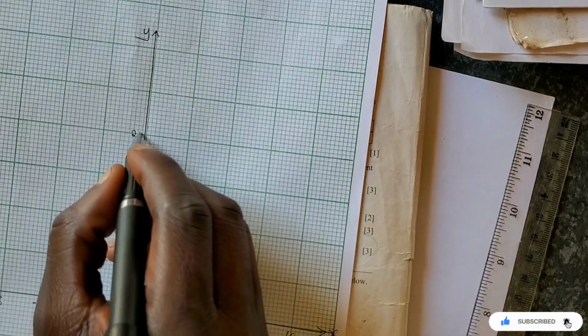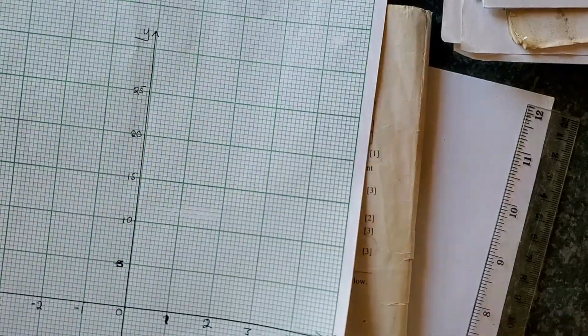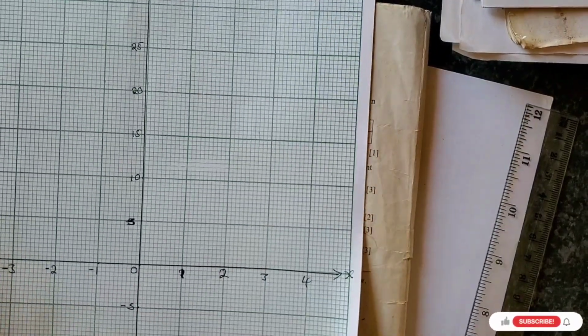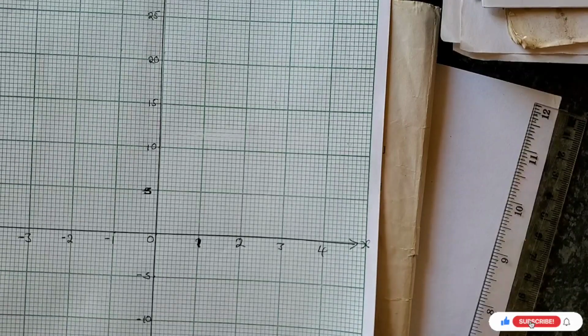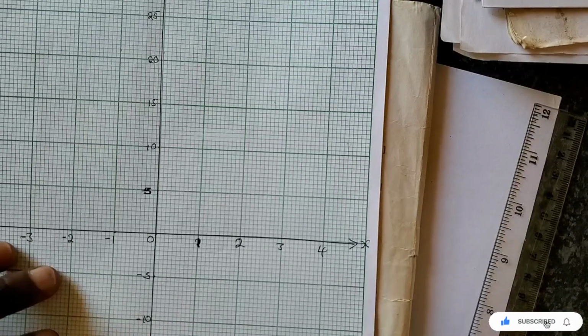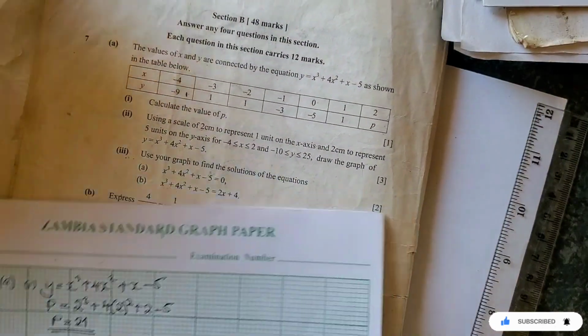15, 12, 20, 25. Okay? 25. Let's end there. Then let's now start plotting, right? So when you look at our table here, it's saying what?